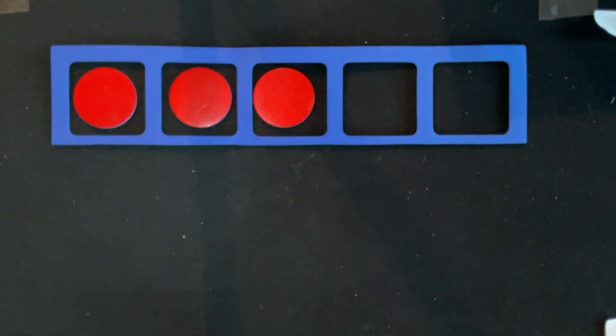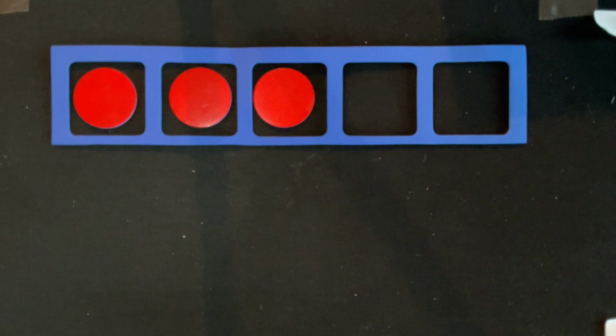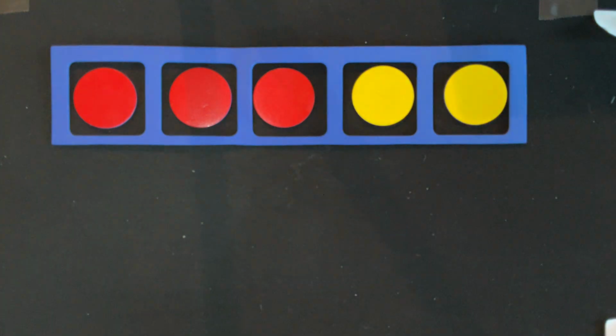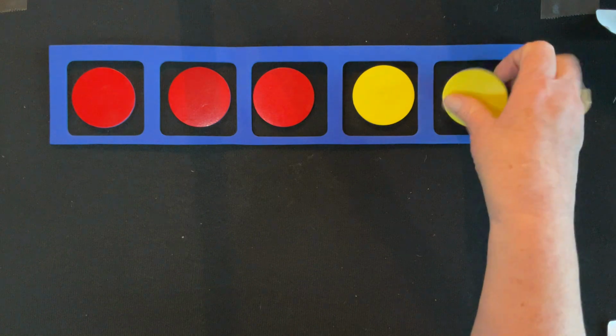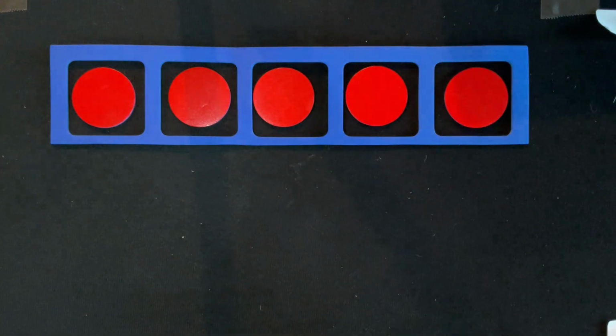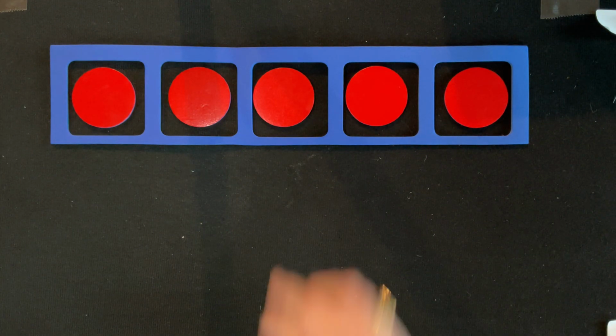You could also look at this 5-frame and ask questions like, how many more do I need to fill the frame? And they may say 2, which you could then say, okay, so if I filled it completely, how many do I have in all? 5. Of course, you could fill with the reds as well, because sometimes that's a little more confusing for kids. Easier to subitize when all the colors are exactly the same.